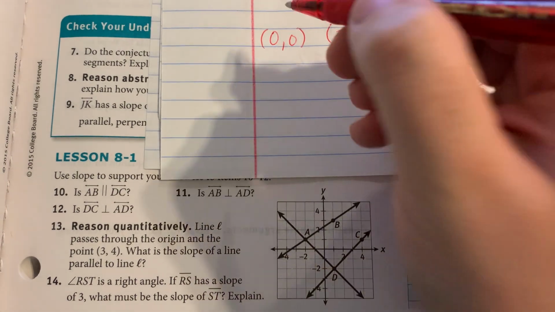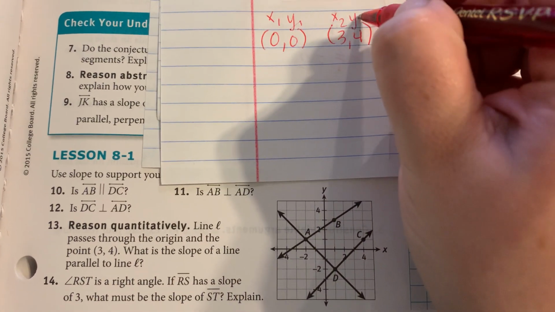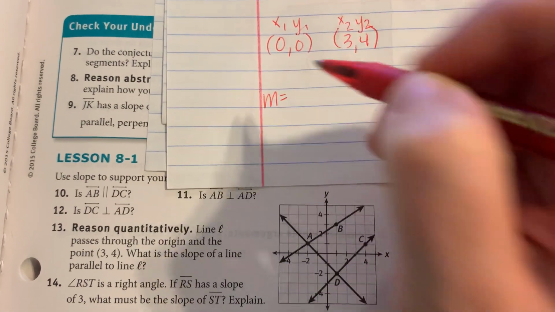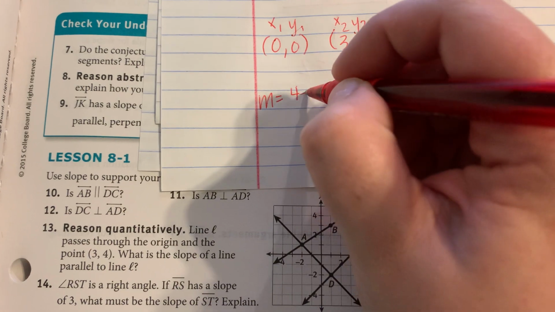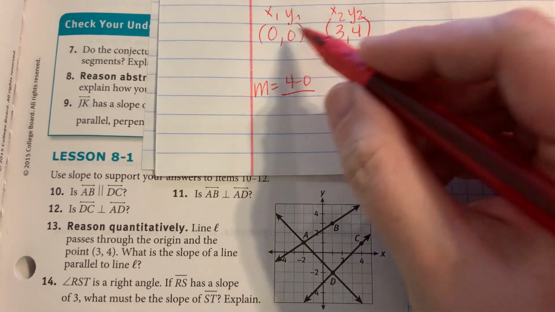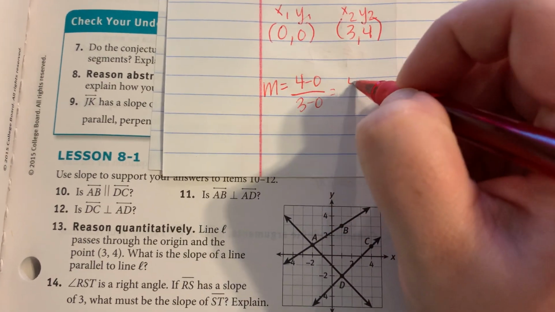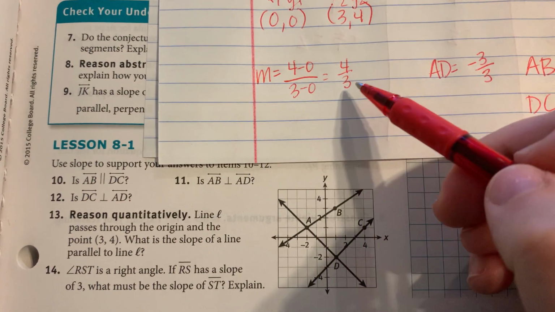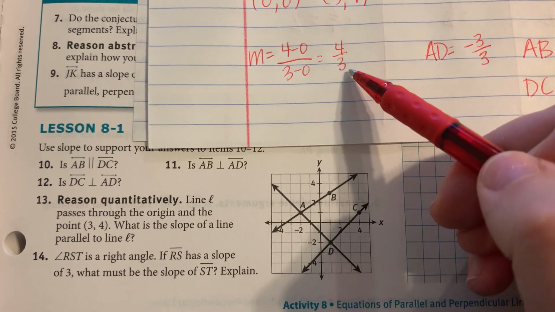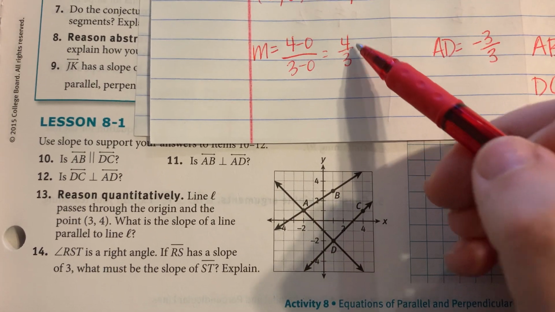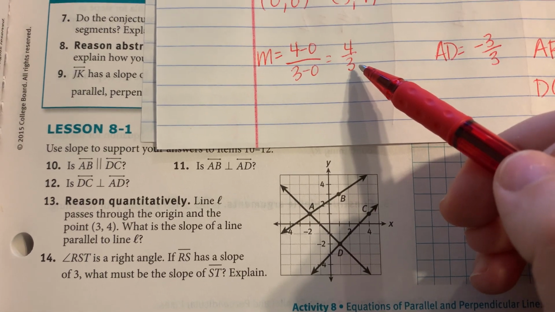Then you just have to plug it into the slope formula. x1, y1, x2, y2. Slope is y2 minus y1, so 4 minus 0, over x2 minus x1, 3 minus 0, which reduces to 4/3. So the slope of a line that's parallel to line L is 4/3. The slope of line L is 4/3, and if it's parallel, it needs to have the same slope.